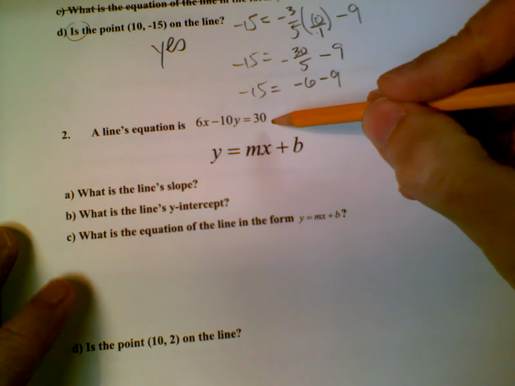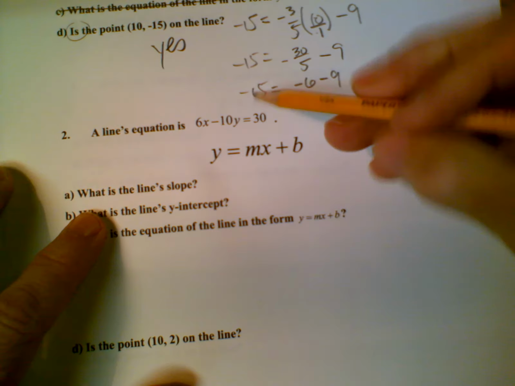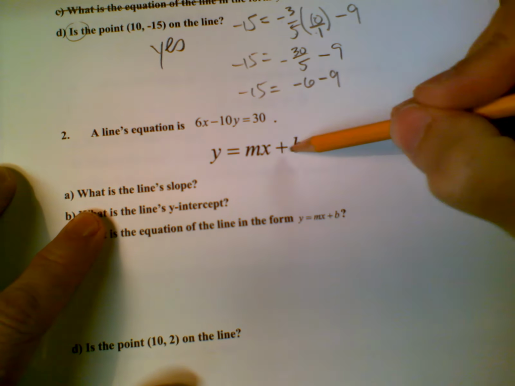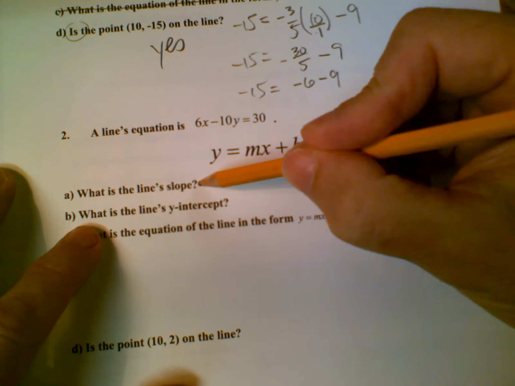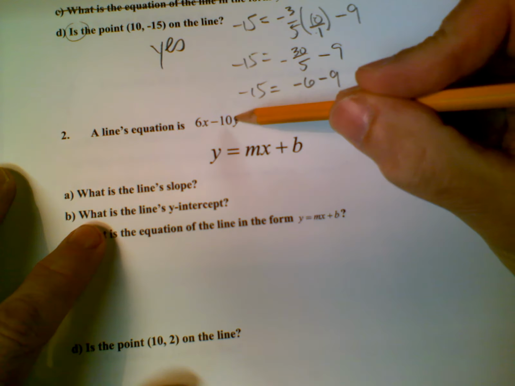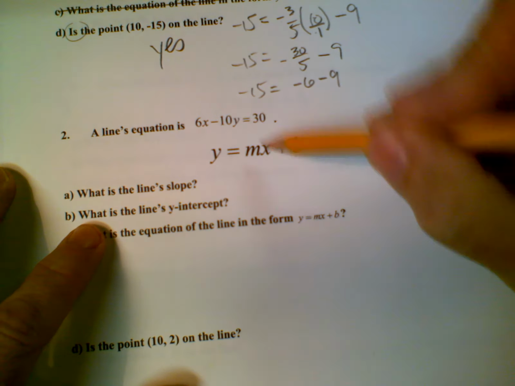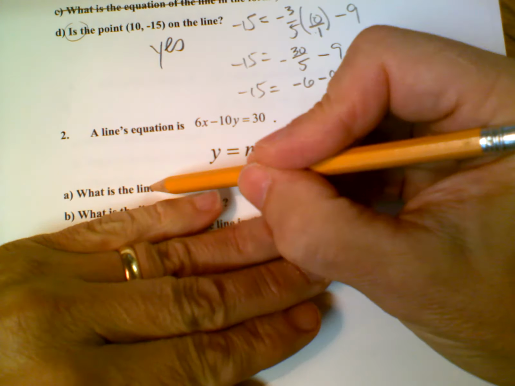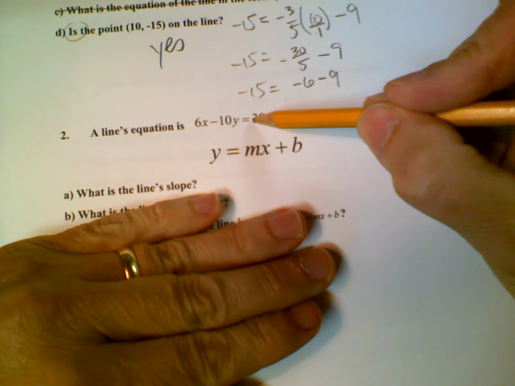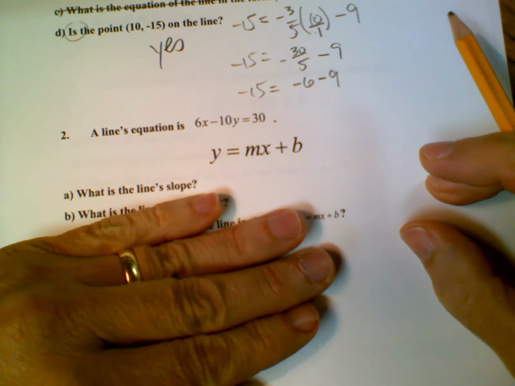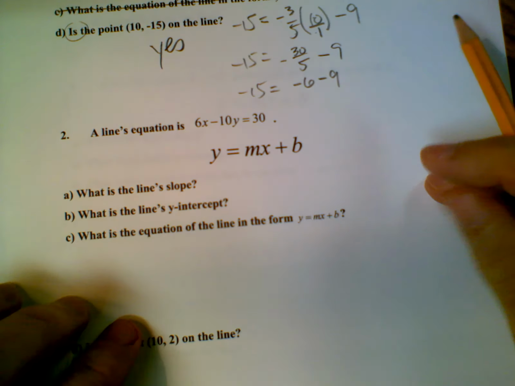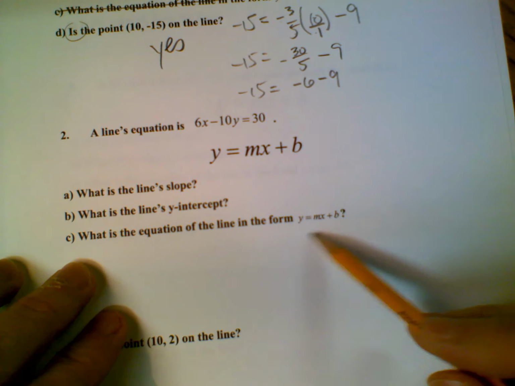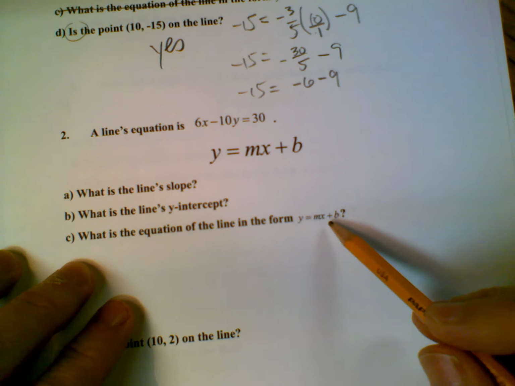Here's a line's equation. What is the line's slope? Hey, this equation is not in this form. So I can't answer this question yet. What's the line's y-intercept? Don't know, because the equation is not in this form. I mean, this might be the only question I ask you about an equation like this, but if I do, you're going to have to do some work to answer that question. Now, what if I ask you this question? What's the equation in this form?